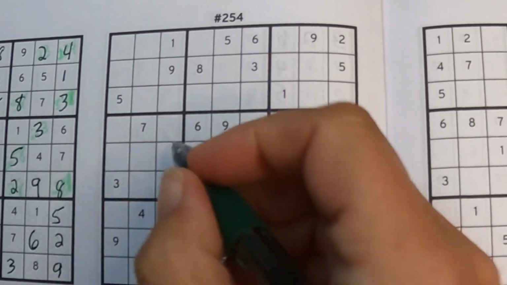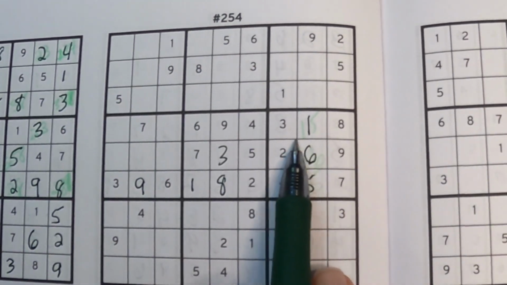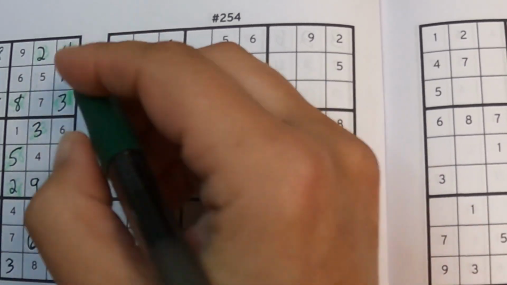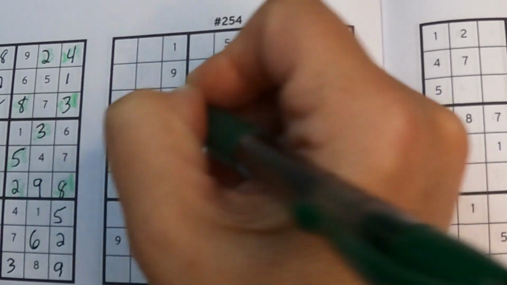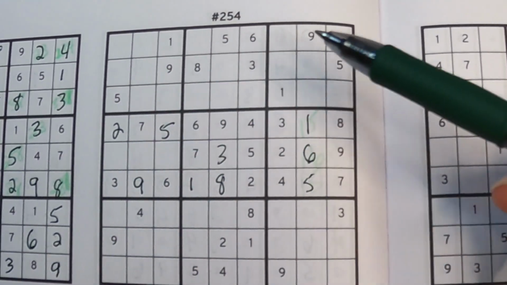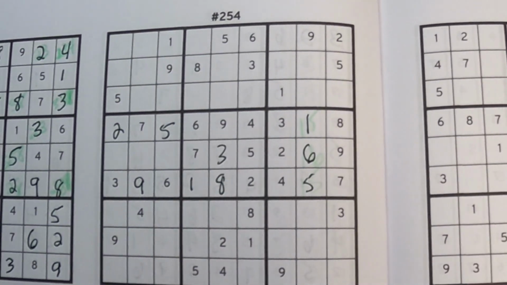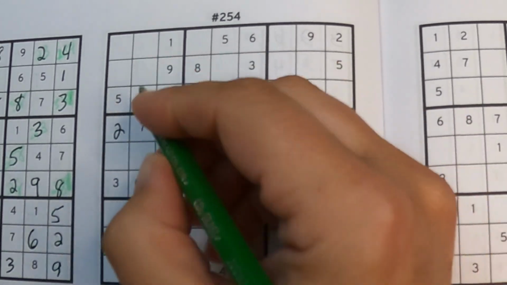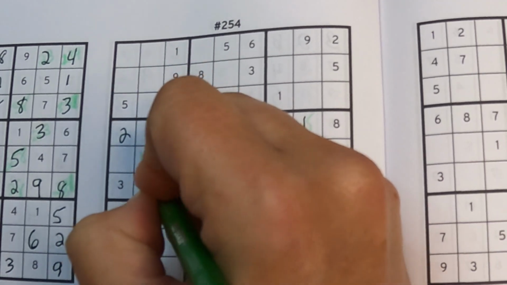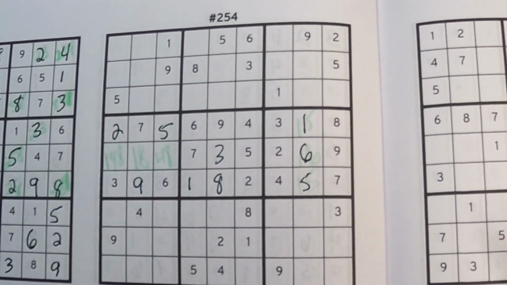For this row now, we're missing a 9. For this row, we're missing 2 and 5. We've got a 5 here, so 2, 5. For this box now, we're missing 1, 4, and 8. We've got a 1 here. So 4, 8. A 4 here, so 1, 8. And no help here, 1, 4, 8.